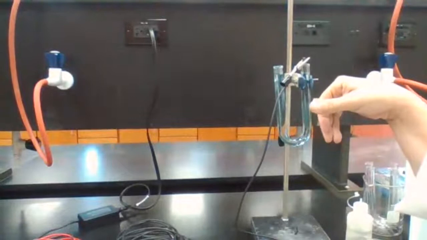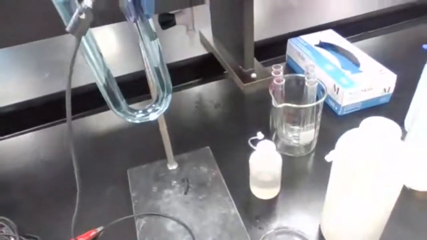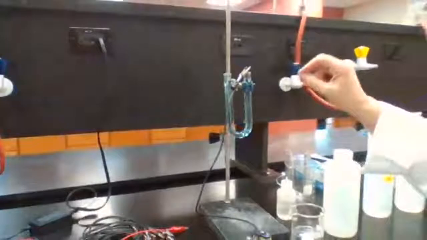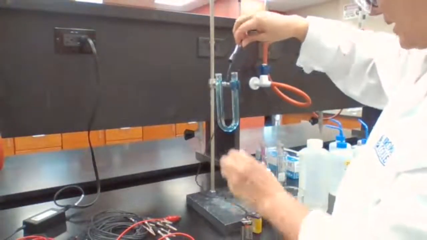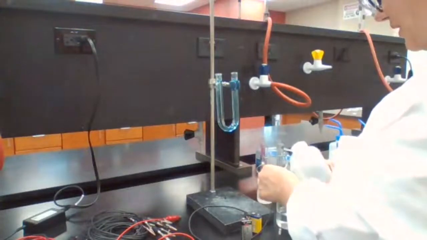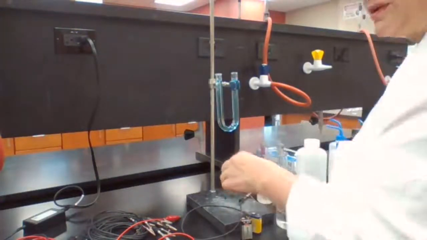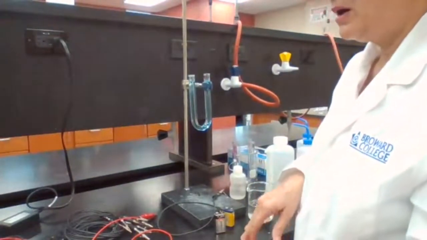I'm going to bring it closer. Hopefully you can see around the graphite electrode those little bubbles that are forming. Okay, so I'm going to stop this experiment of copper sulfate and move to the next experiment, or the next solution, which is the KI.